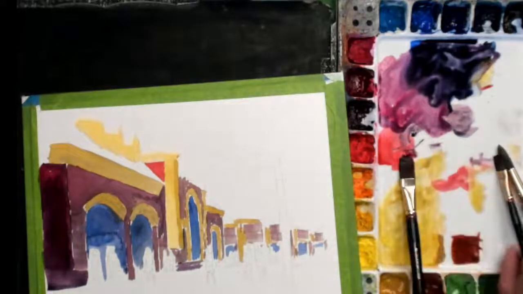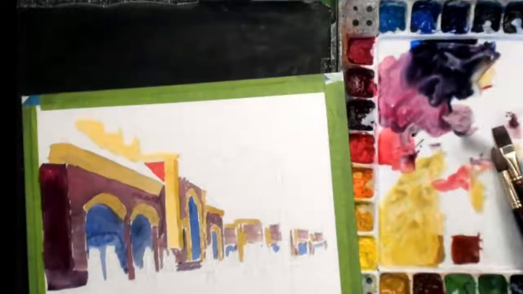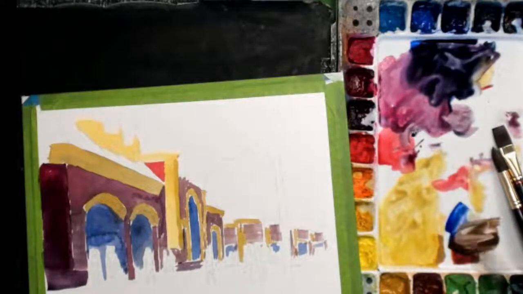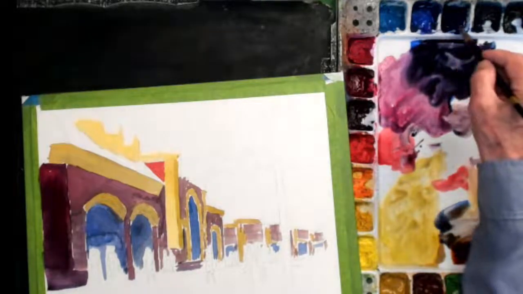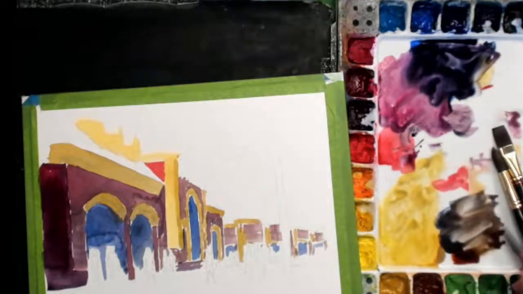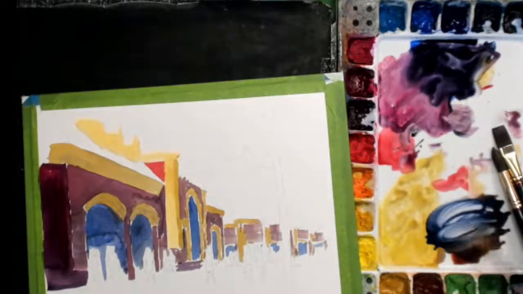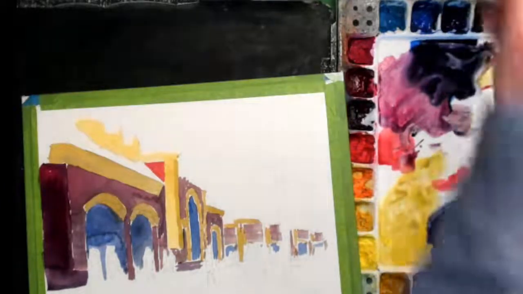Okay, I'm going to use the ultramarine blue and a little bit of burnt sienna to make a gray. I'm going to do the tile on the roof just to give an indication of the tile roof. Pick up a dark gray and add a lot of water to it.